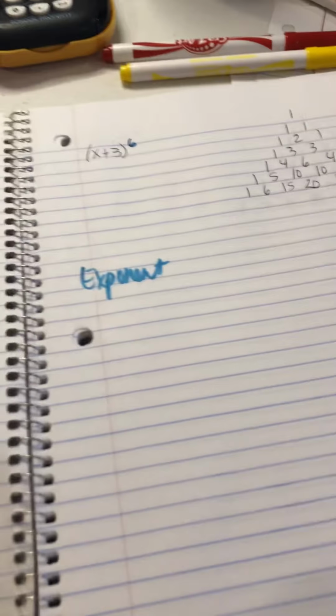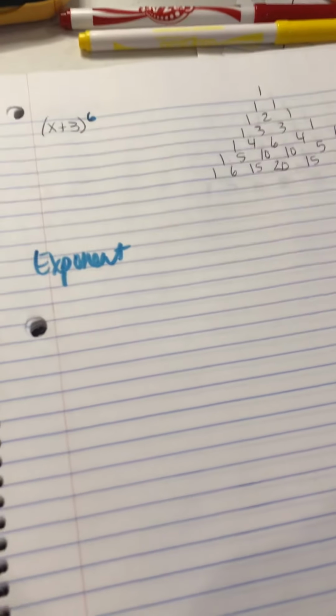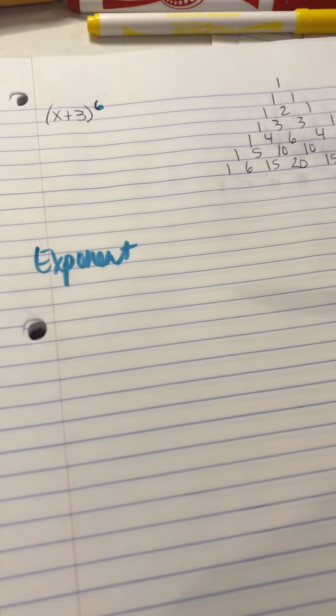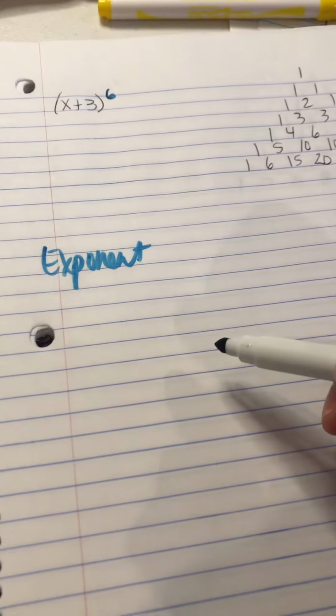So we're starting another one. Here it is from our examples on Canvas, and it says (x + 3)^6. So again, we want to look at our exponent. I've used my Pascal's triangle to expand out. Once again, 1 and 5 makes 6, 6 and 10 makes 15, 10 and 10, 20.